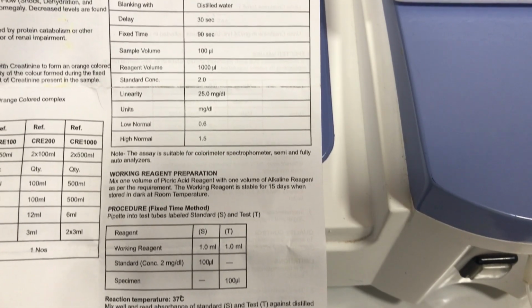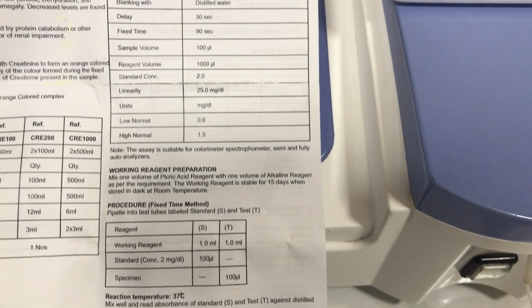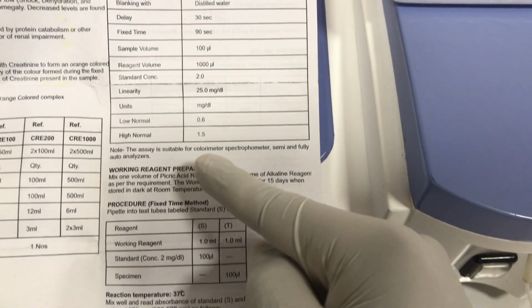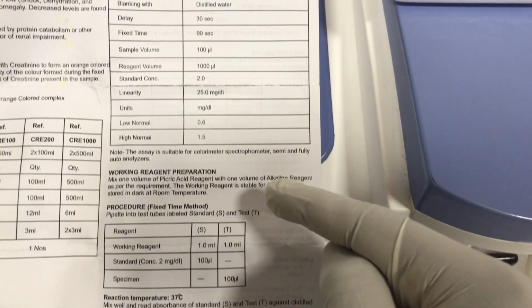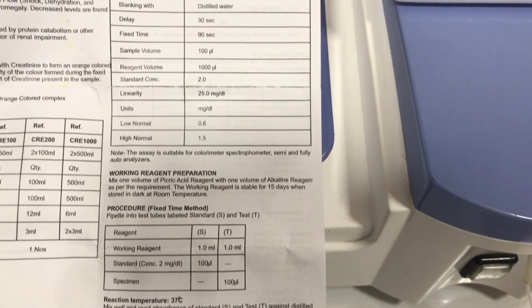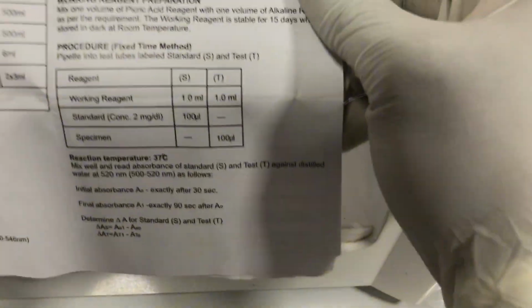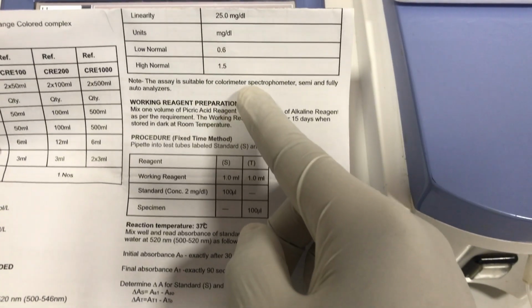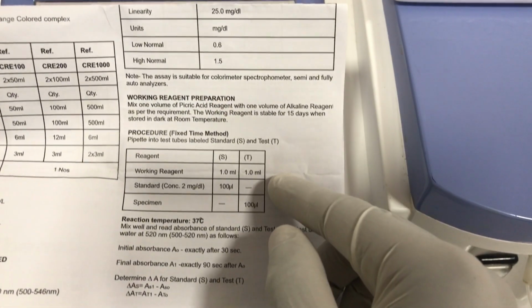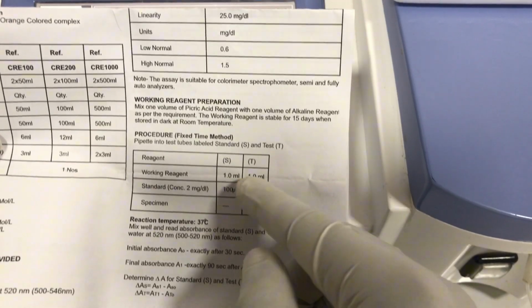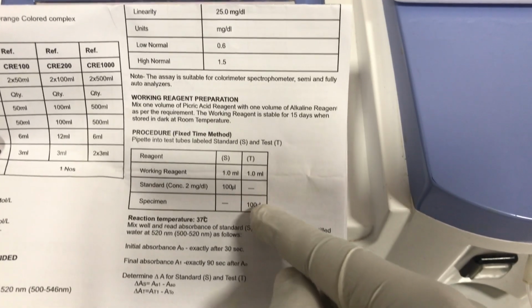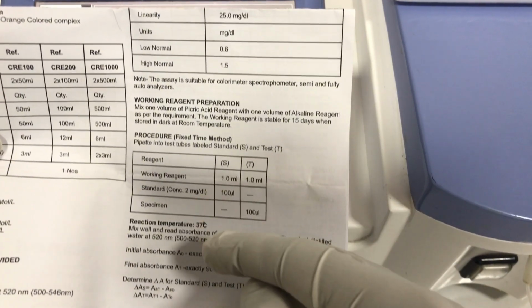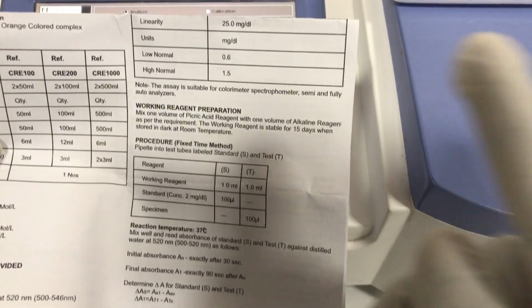This reagent is an open source reagent, so if you read from here, it says this assay is suitable for a colorimeter, spectrometer, a semi, and then a fully auto analyzer. If you are using a colorimeter, this is how you go about it. You prepare your working reagent, and then you add 100 microliters of the sample to it, and then you wait for 30 seconds, and then you take your first reading, and after 90 seconds you take your second reading. That's for a colorimeter.